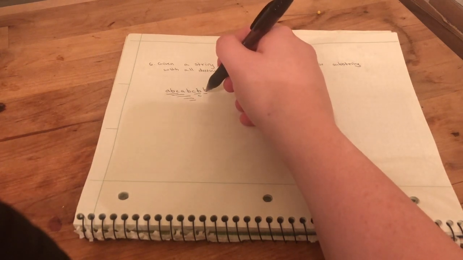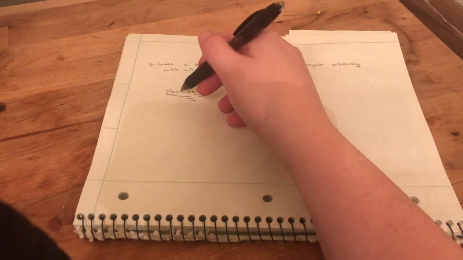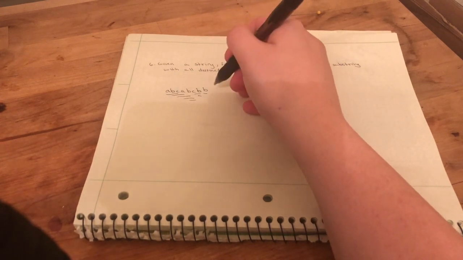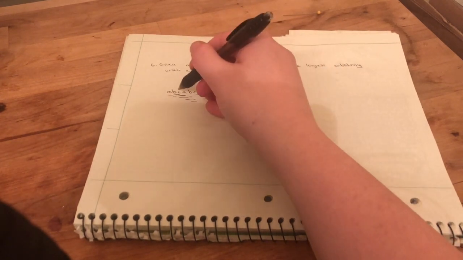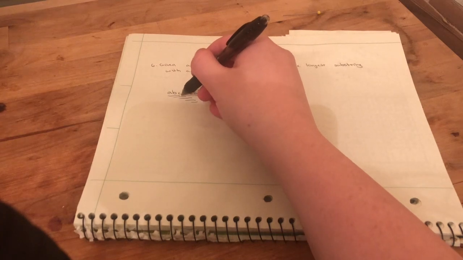So these would be all the substrings within this string that have unique characters, and so we can see in the beginning here that 3 is the longest substring that we get that has all unique characters.